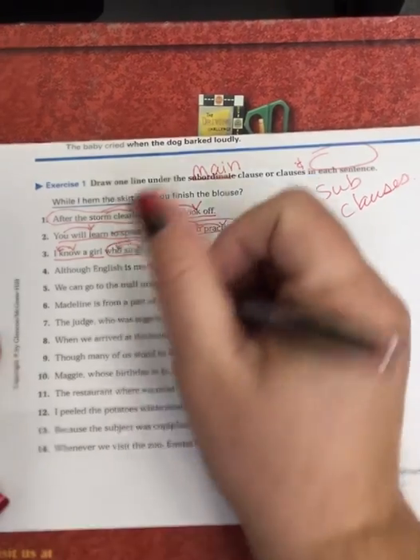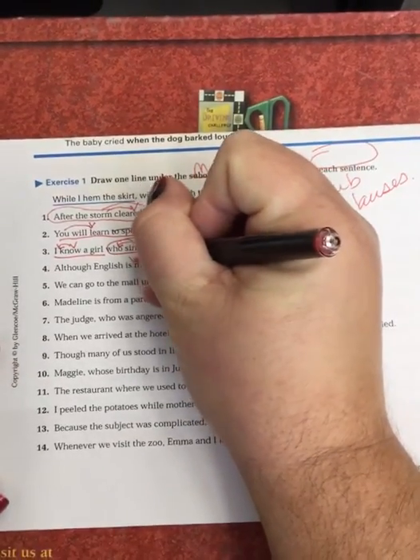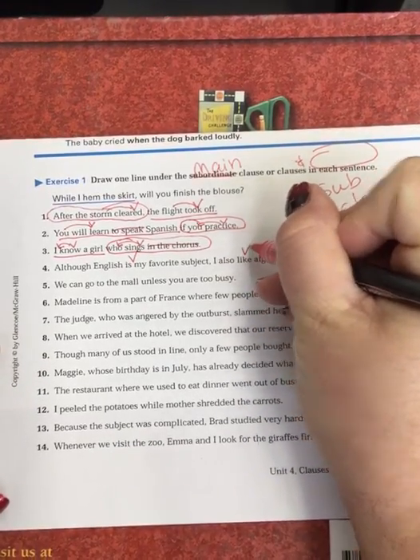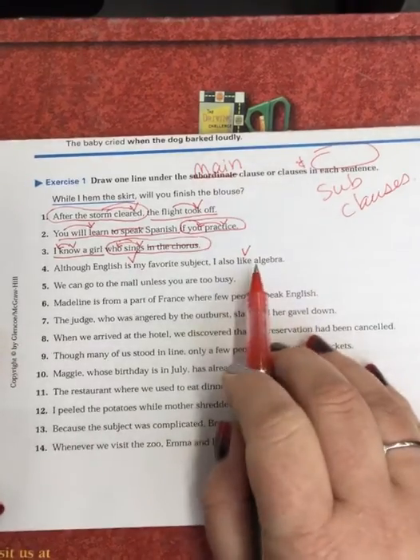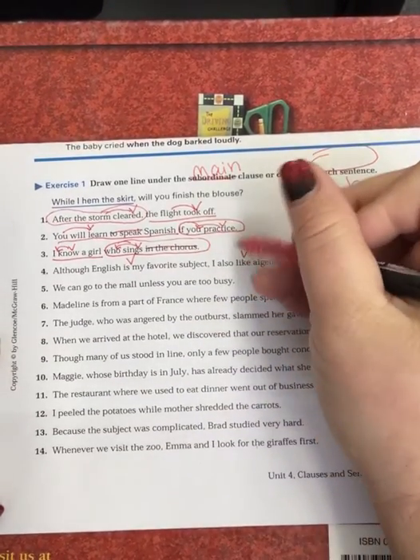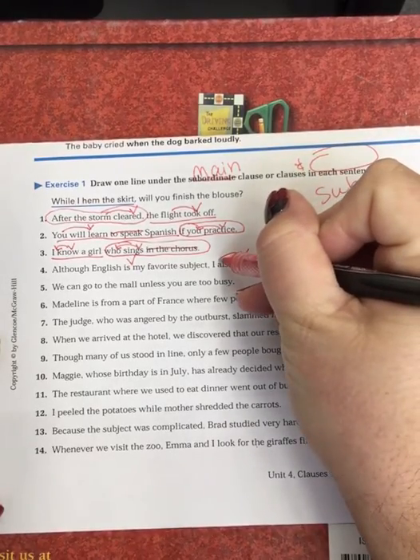Okay, so step number 2. What are the verbs? Is and like. Also is an adverb. So like. Who likes? I am. And what is? English.